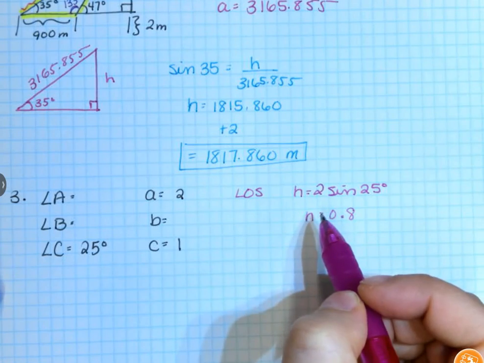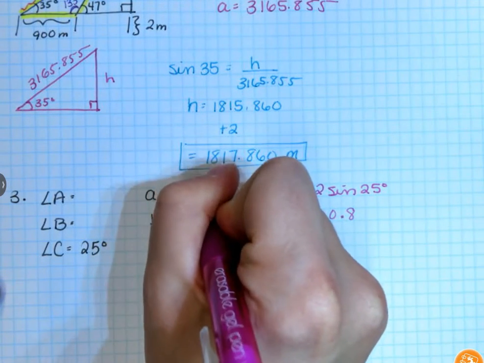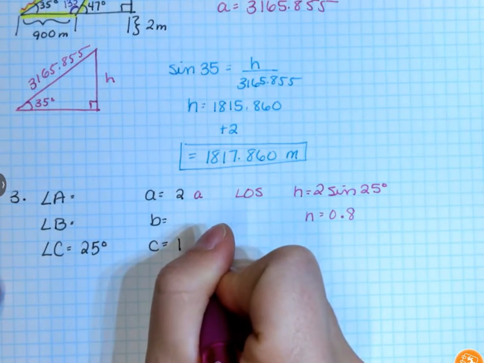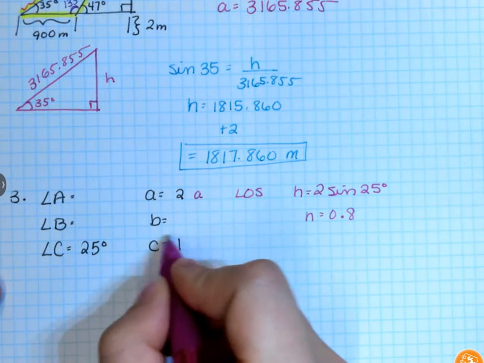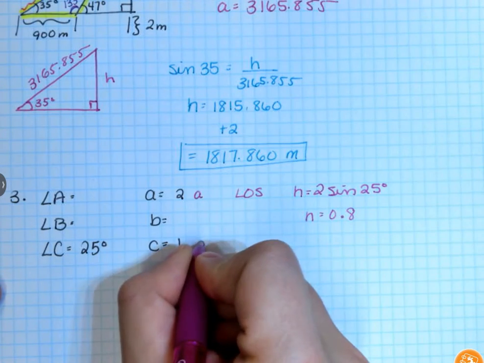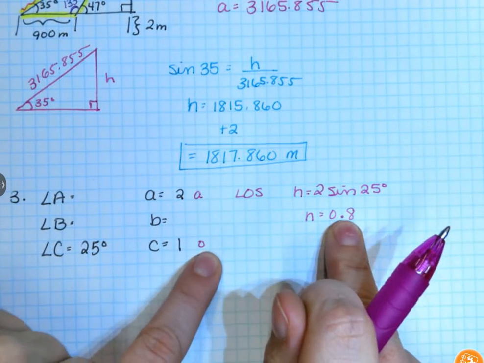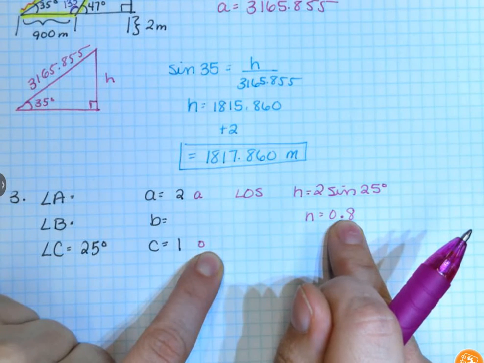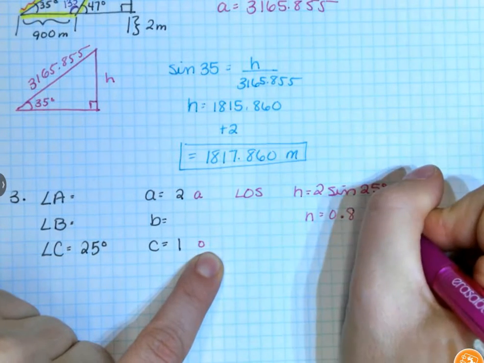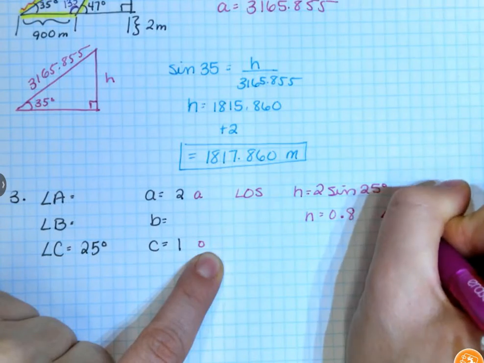So here's my height. This one was my adjacent. This one is my, which one is this? Opposite. So if I compare the height to the opposite, is the opposite bigger than the height? Yes. So we know we have triangles, but I don't know if it's 1 or 2.